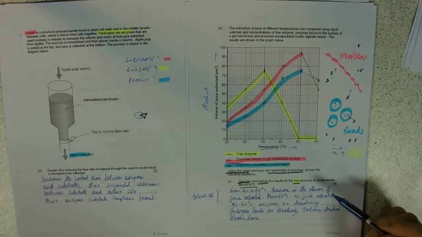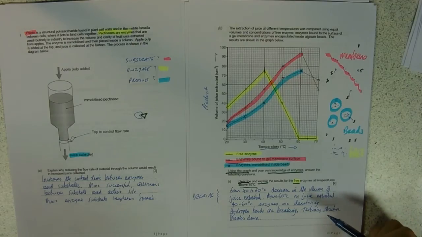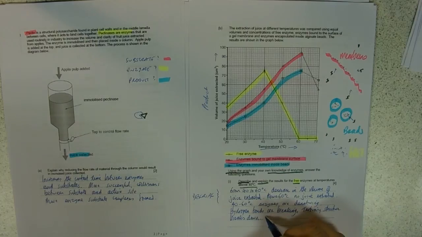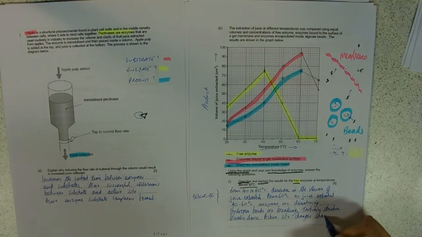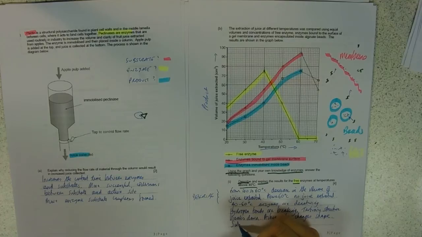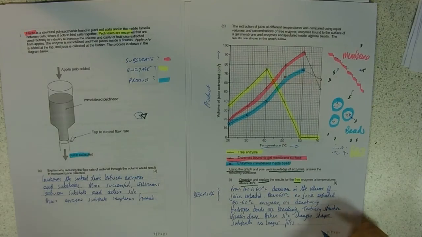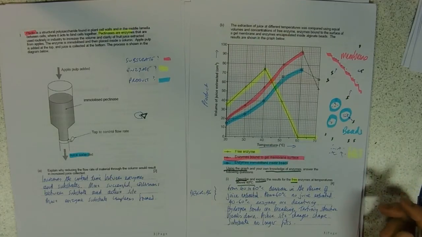And our problem is, now that our active site shape is changing, it's no longer complementary to the substrate. So the substrate can't fit in the active site. So active site changes shape, substrate no longer fits, or no enzyme substrate complexes can be formed.